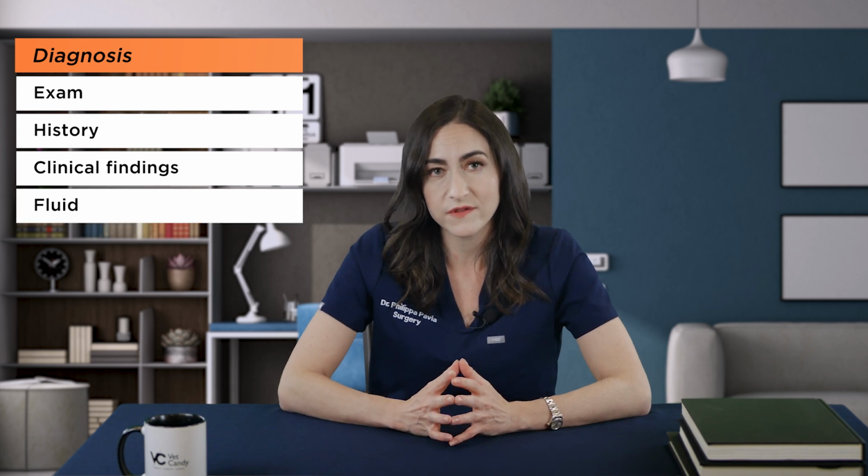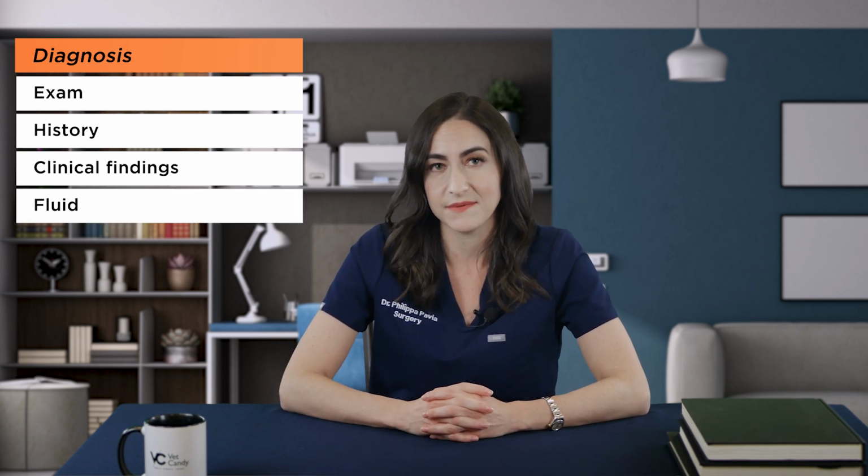First things first, you have to diagnose your peritonitis, septic peritonitis being the most common form. How are you going to diagnose peritonitis? By physical exam, history, clinical findings, but most importantly, you'll have to evaluate the fluid if there is fluid in the abdomen. Also, things like hypoglycemia, neutropenia, and hypotension will be common findings with septic peritonitis.